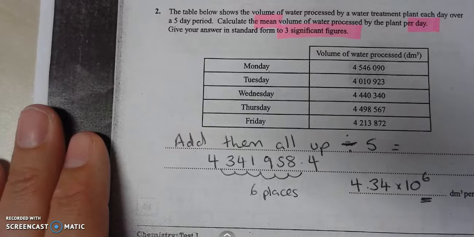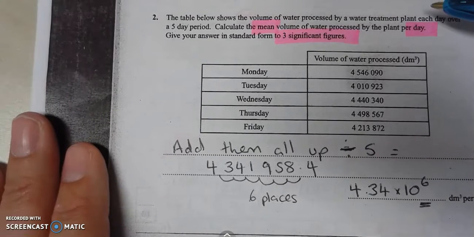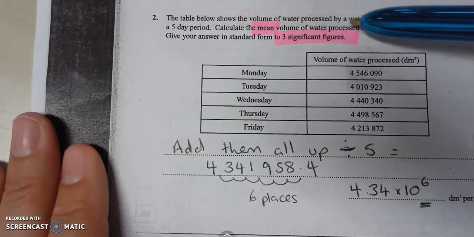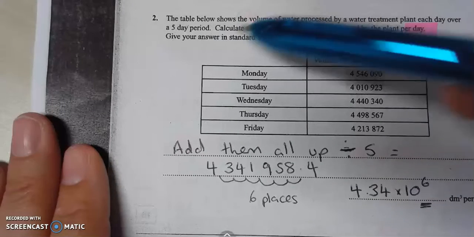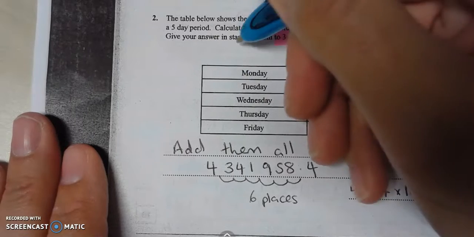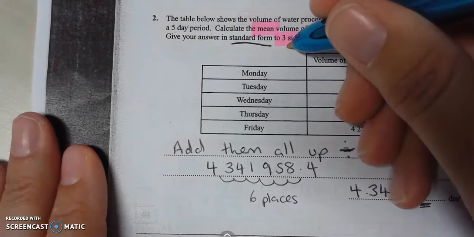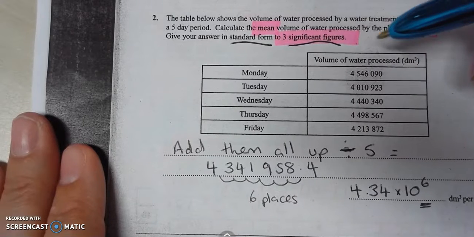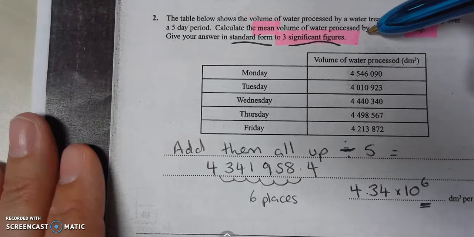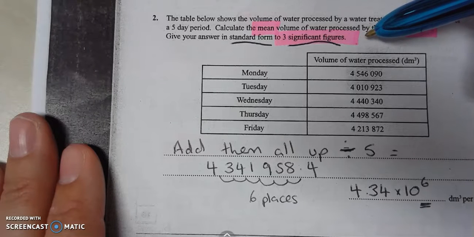This second question then, it says the table below shows the volume of water processed by a water treatment plant each day over a 5-day period. Calculate the mean volume of water processed by the plant per day and give your answer in standard form to 3 significant figures. Now, you have to be careful because that comes up a lot in exams right at the end of the question, and lots of people just miss it because they don't read the question properly. So make sure you read the question properly.